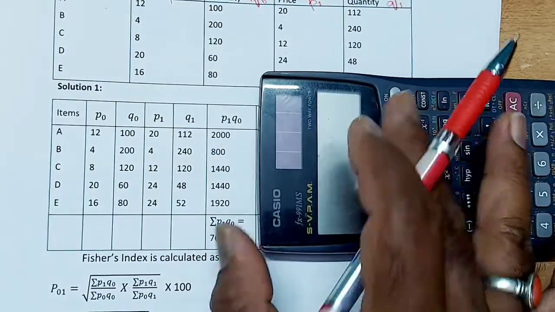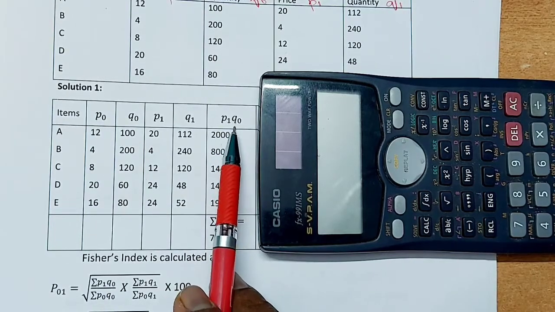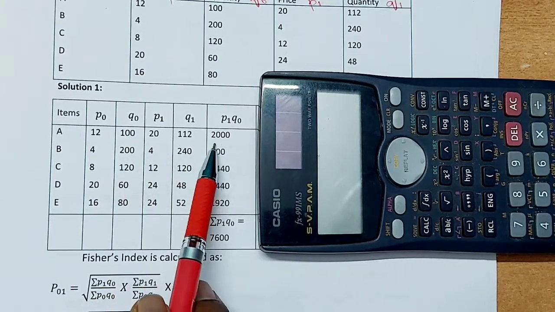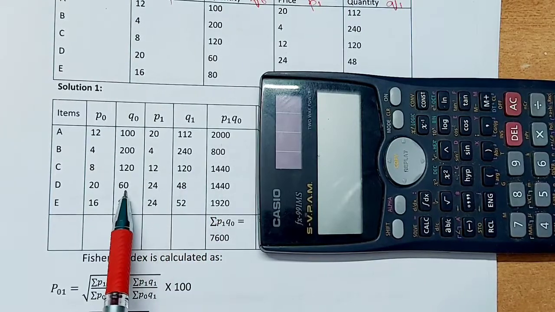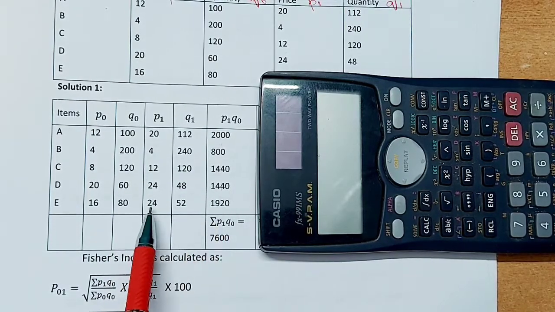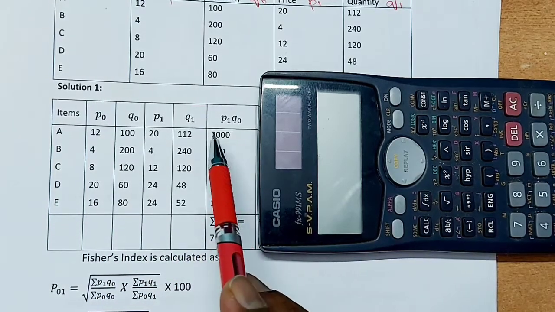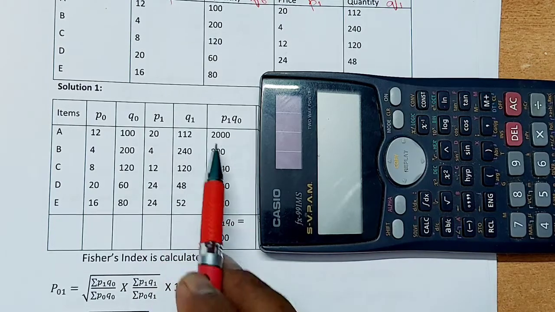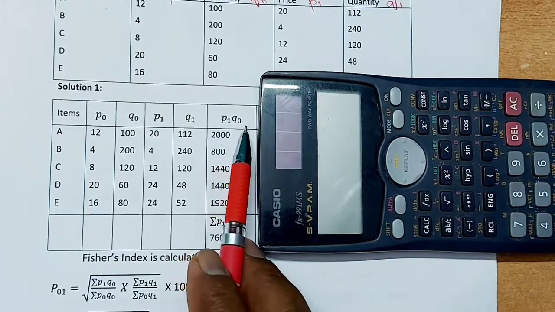So now what is P1 Q0? That is price of the current year multiplied with quantities of the base year. P1 into Q0: 20 into 100, 2000; 4 into 200, 800; 12 into 120, 440; 24 into 60, 1440; 24 into 80, 920. And when we add all the values of P1 Q0, we get the total, which is sigma P1 Q0 is equal to 7,600. I'm sure by now, by watching the previous videos, you all are sure of how to calculate P1 Q0.